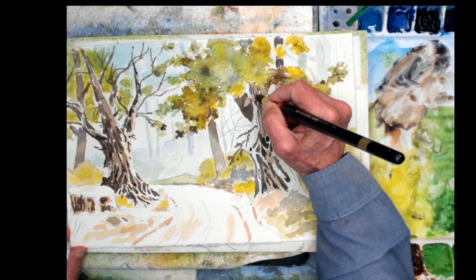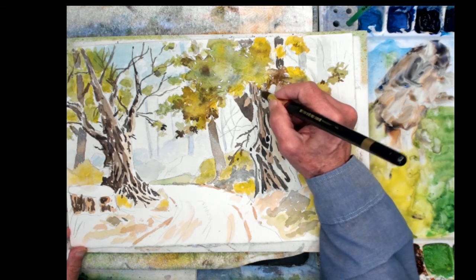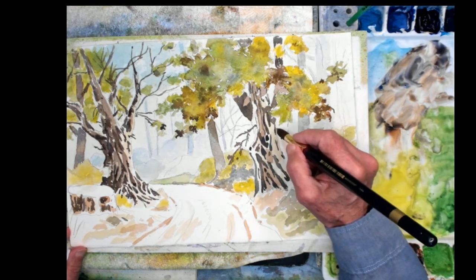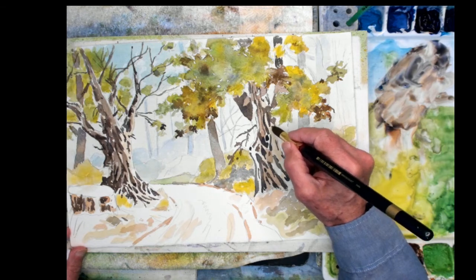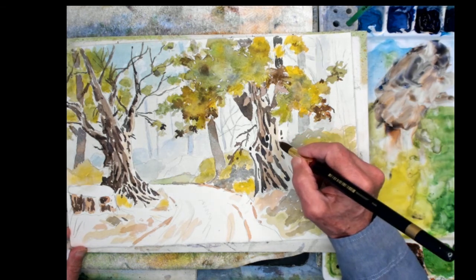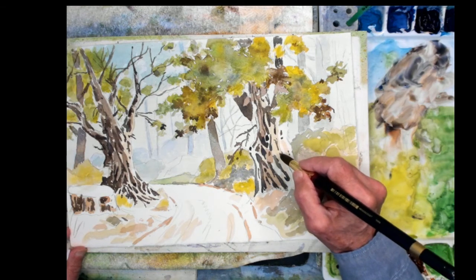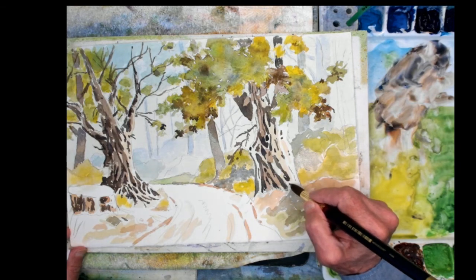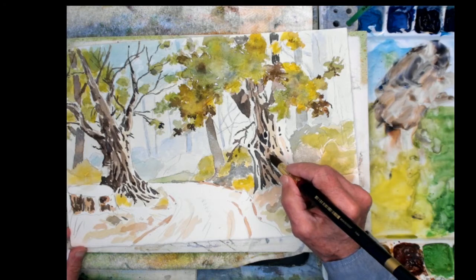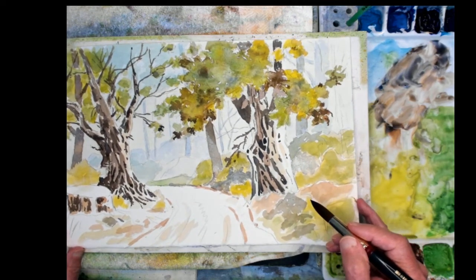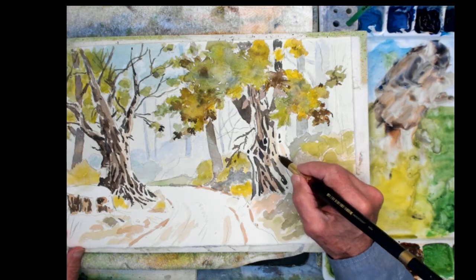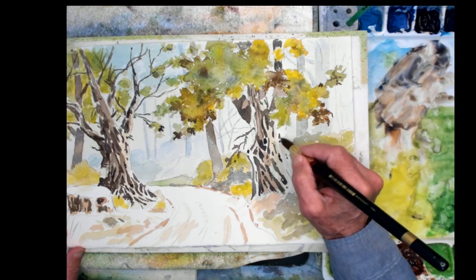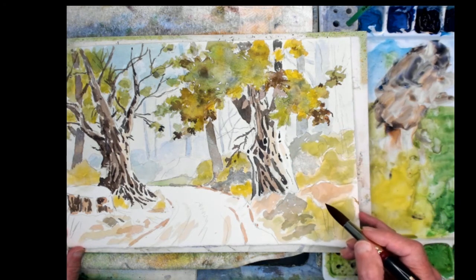Adding a little more contrast there in the leaf structure, a little more shadow. Also emphasizing here that I'm trying to minimize the number of marks. The areas I'm doing are just little touches to define the bark, to define the tree structure, but to minimize the amount of strokes that I do.